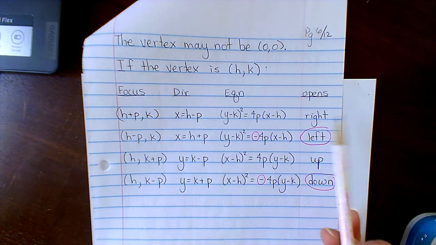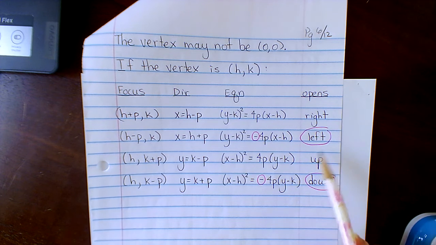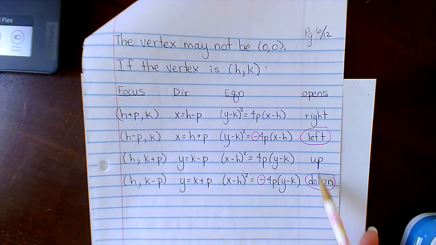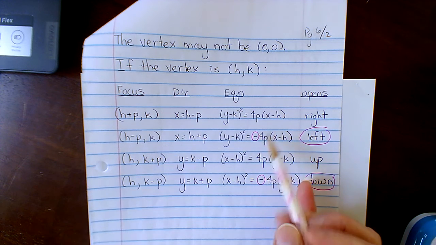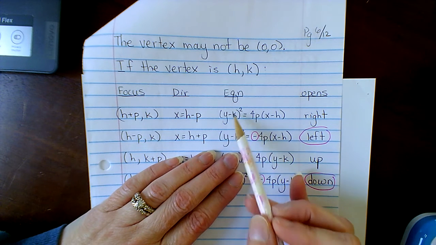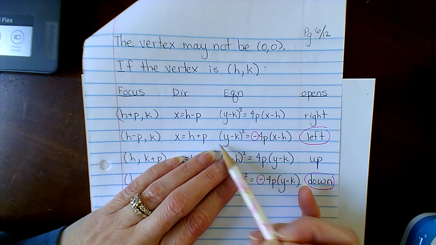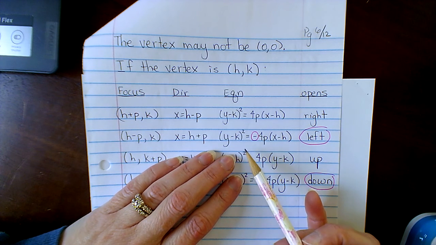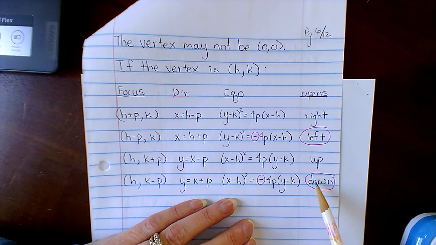We're going to have the scenario where the parabola opens to the right, or to the left, or up or down. Now really the only difference in these, the right and left, is just the presence of a negative. For the up and down, same thing, the presence of a negative. Now you can tell which way it's going to open. If you look at these 2 equations, you'll see that they're exactly the same. So if the y is the one that's squared, it's going to open left or right. If the x is the one squared, it's going to open up or down.